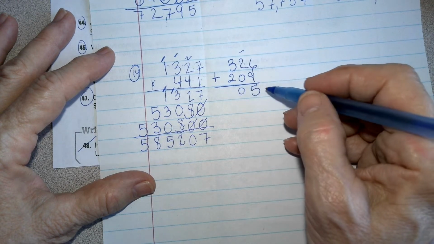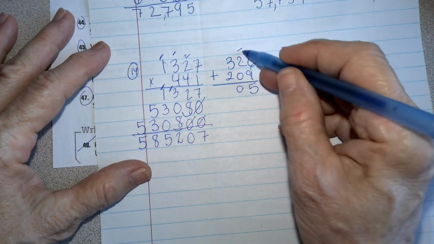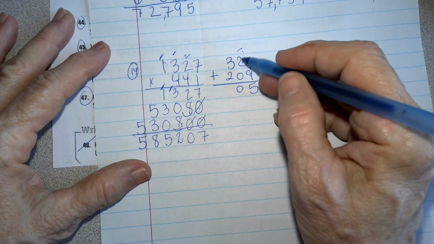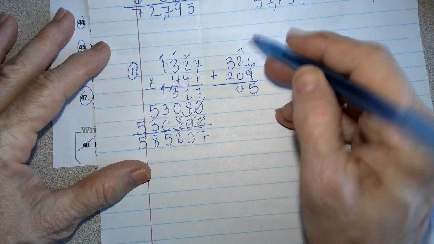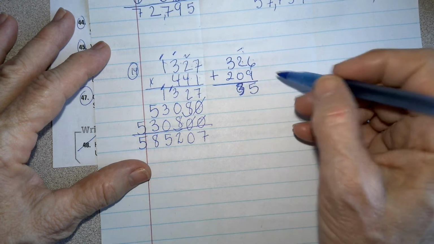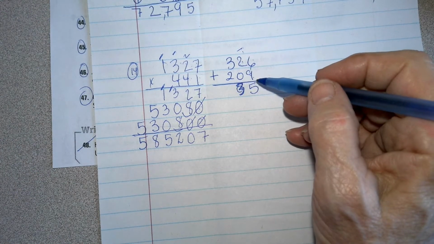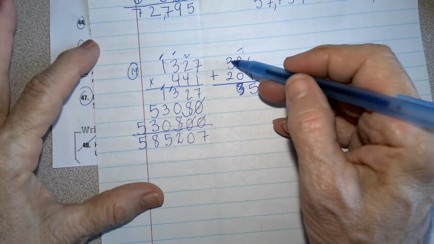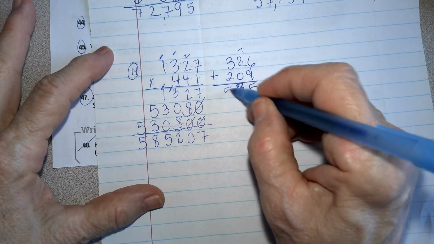Oh, I was about to multiply. That's 15. This is adding now. Switch brains. 2 and 1 is 3. I know, that's what I was doing too. I was just so used to it. And then add 3 and 2 is, okay.